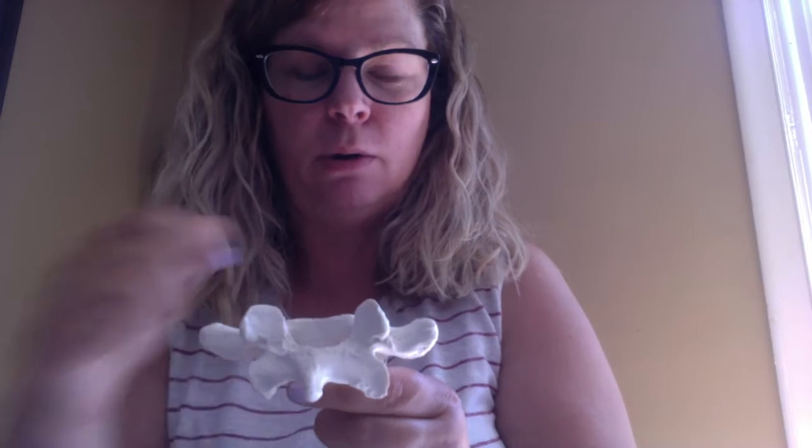They have those little nubby horns, right? These here, the inferior facets, are like his cheeks, and the spinous process is his nose. That's what I think of when I think of the spine. So those are going to be on every single vertebra, okay?